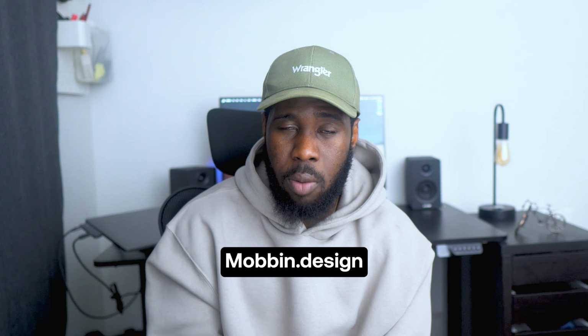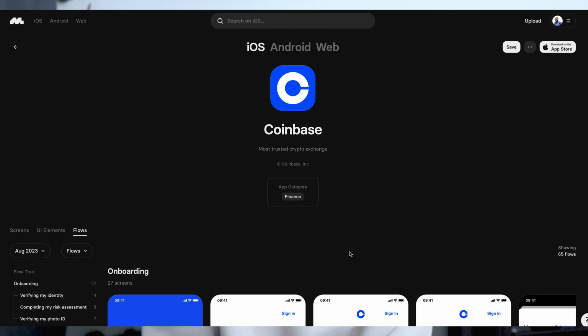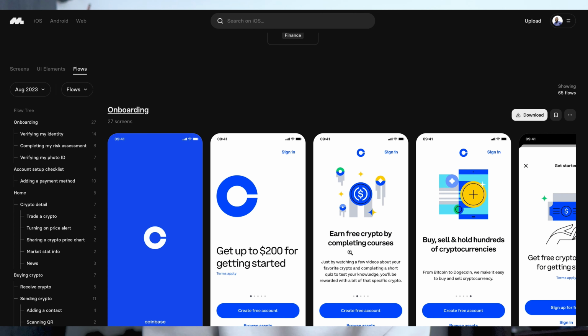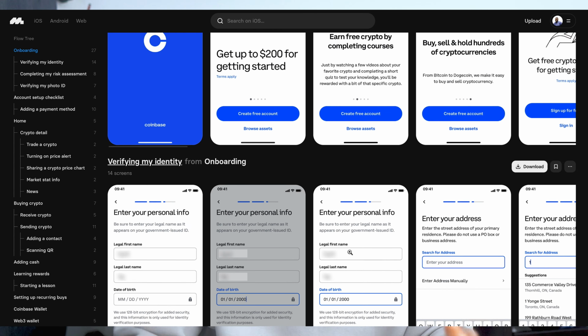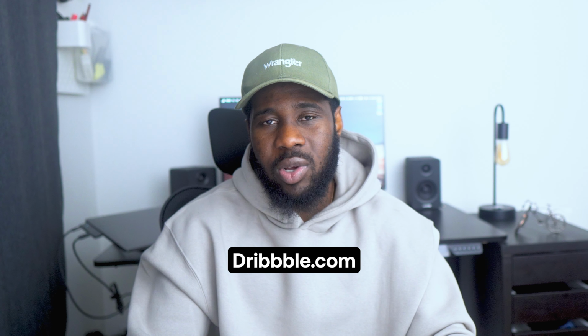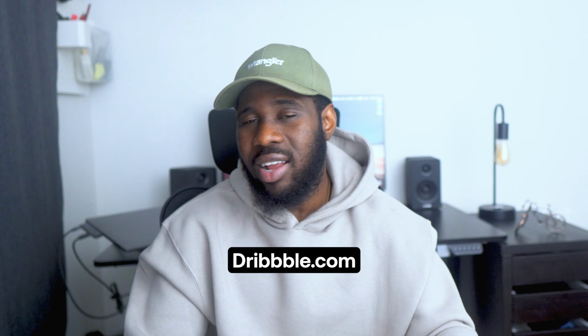You could go through mobbing.design and see how apps are designed, the apps that we use every day. You can see an app like Coinbase, Airbnb, Twitter, all the apps that we use today, most of them are on mobbing.design. You can see all the screens, and you can even recreate them to challenge yourself. As part of challenging yourself, you can go on Dribbble, for example, and try to recreate some of the designs that you see. But you still need to take that just a step further.